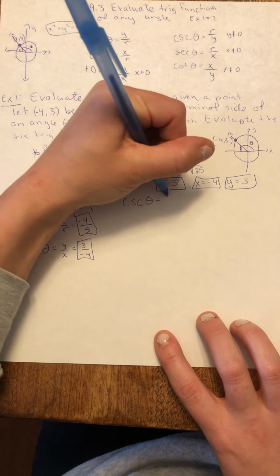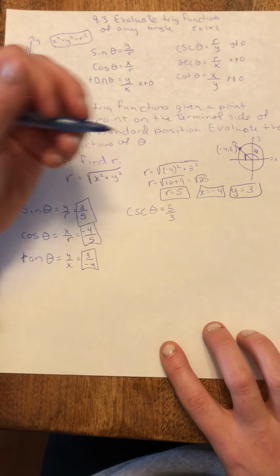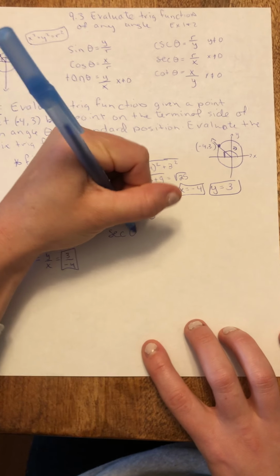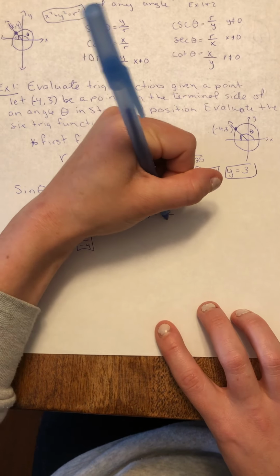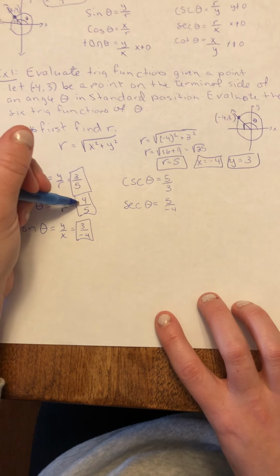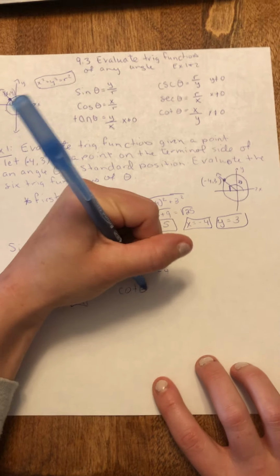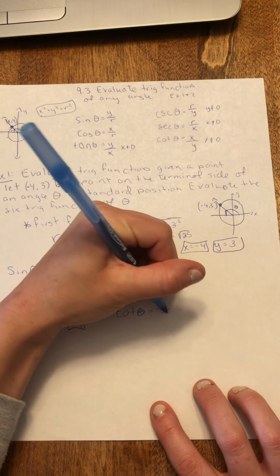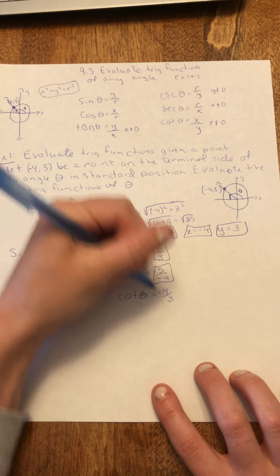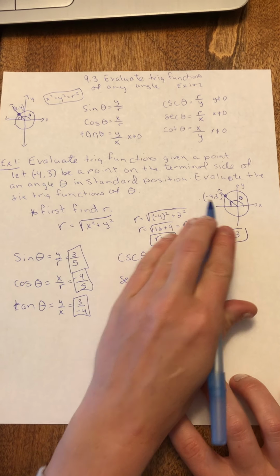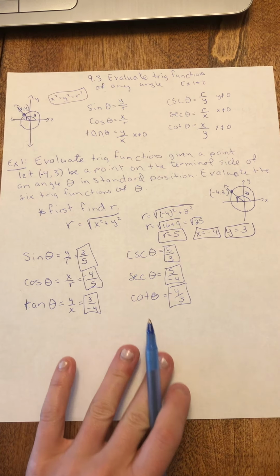Cosecant is just the opposite, so it'd be 5 over 3. It'd be r over y. Secant of theta is going to be r over x, or the opposite, 5 over -4. Doesn't matter if the negative's on the top or bottom. And then cotangent is going to be -4 over 3, which is the opposite here. So that's example 1. Using your point, finding your r, getting your 6 trig functions.